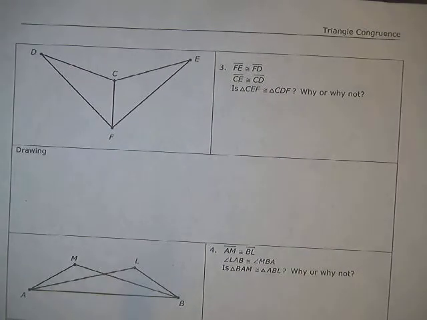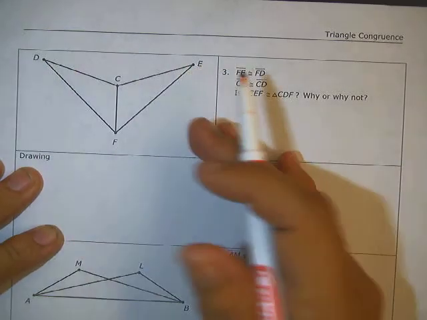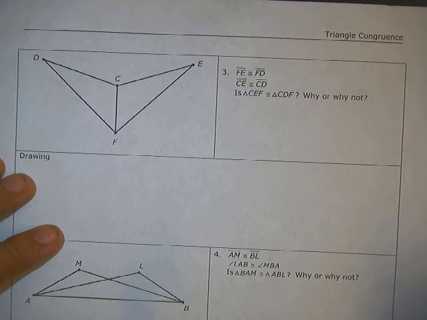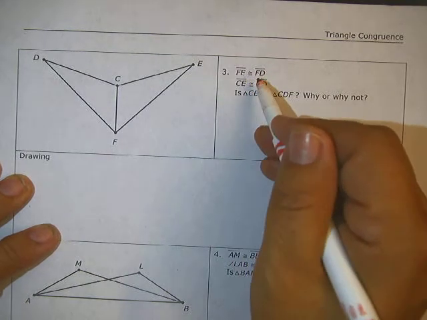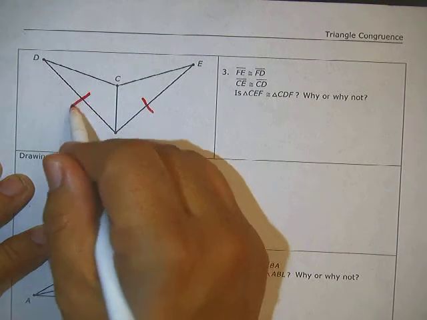All right, now just quickly going over the answers to the back side. Again, these aren't really overlapping where you have one part of a triangle on top of another, so there's no real advantage to drawing it again. So I'm actually not going to do it. Here they tell me FE is congruent to FD.